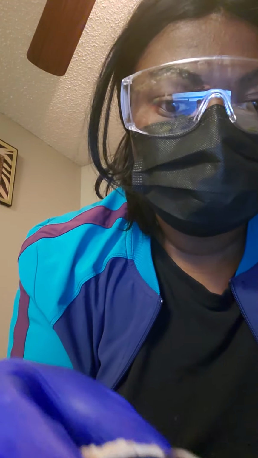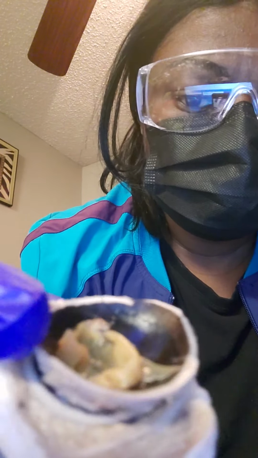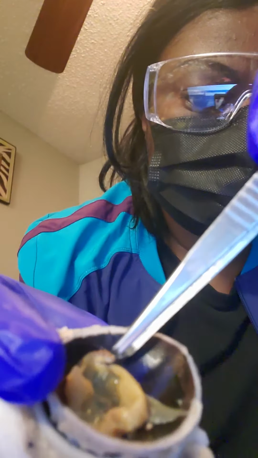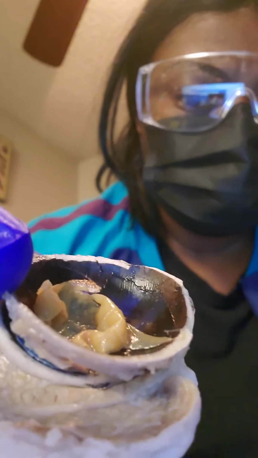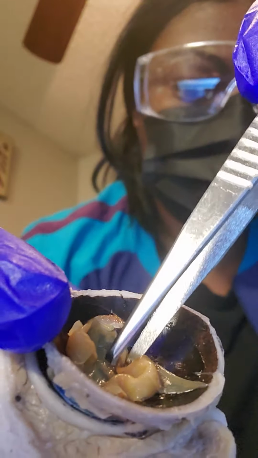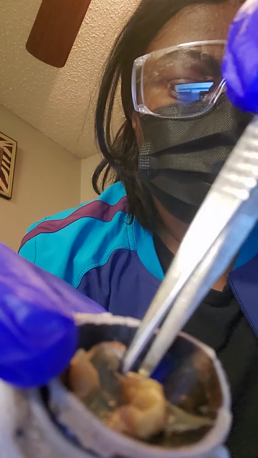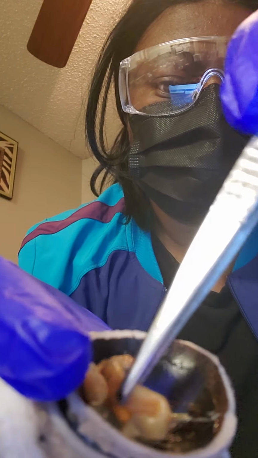Right inside the eyeball, this right here is the retina, and the retina sends information to the brain through the optic nerve to enable you to see.